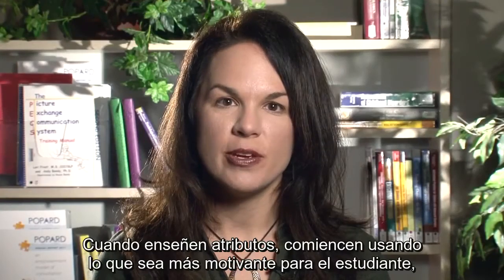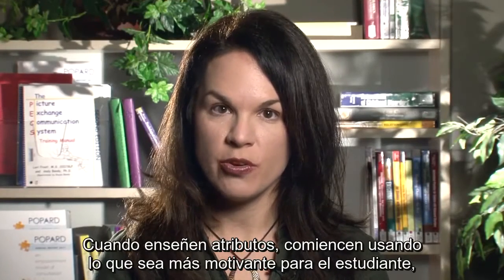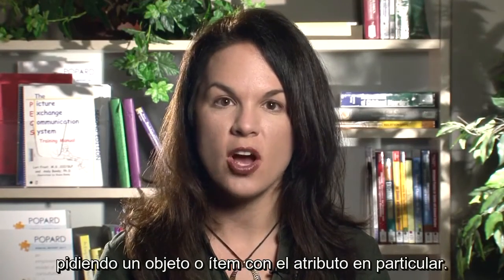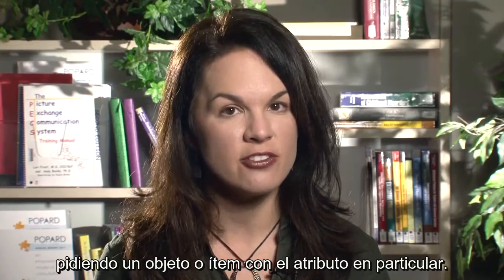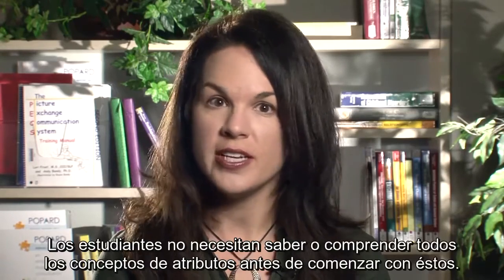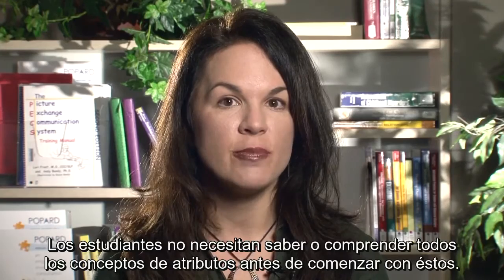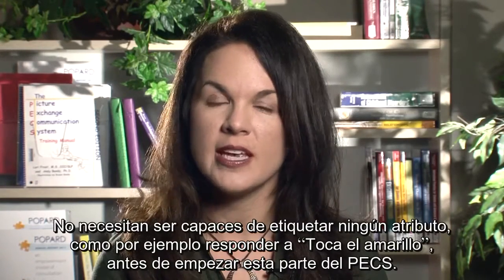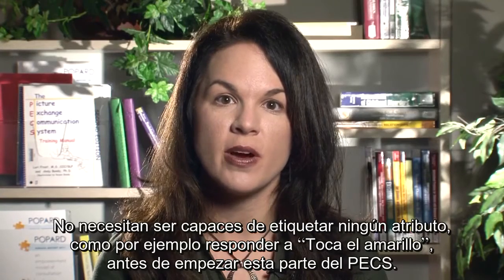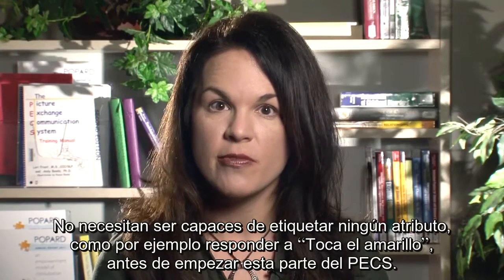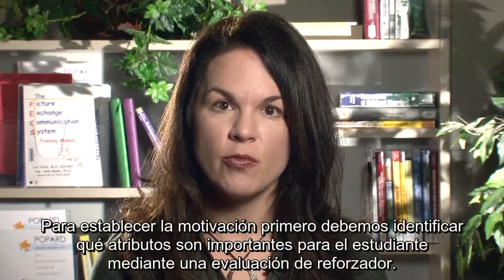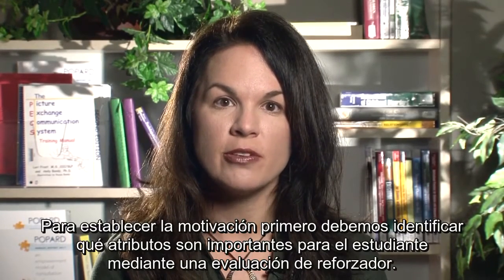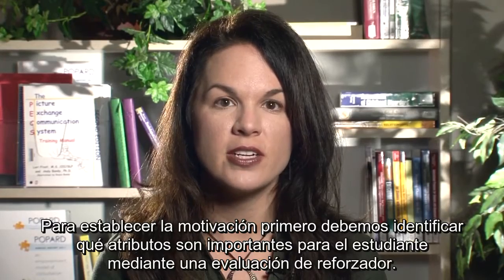When teaching attributes, begin by using what is most motivating for a student, requesting an object or item with a particular attribute. Students do not need to know or understand all of the attribute concepts before beginning attributes. They do not need to be able to label any attributes, such as responding to touch yellow, before beginning this part of PECS.